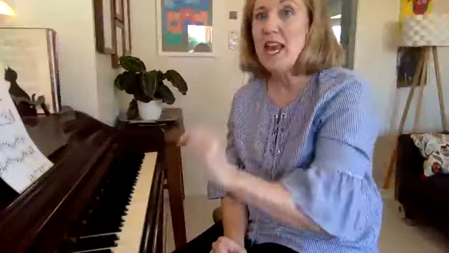Here we go. 1 and 2 and. Try that with me. It's kind of tricky, this rhythm. So we're going to clap it out together and we'll say 1 and 2 and. Here we go. 1 and 2 and. So you just clapped out a dotted quarter note with an 8th note at the end. So it's 1 and 2 and.